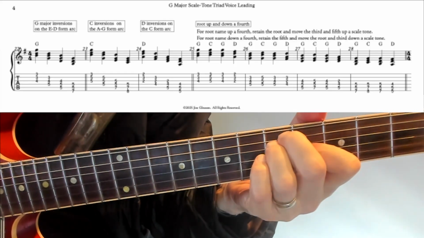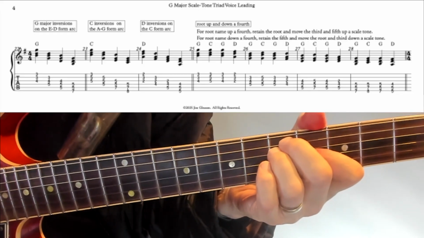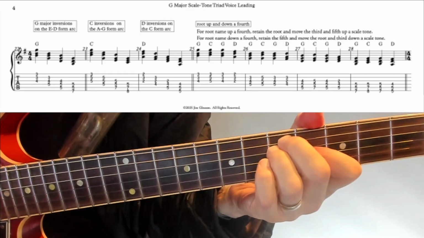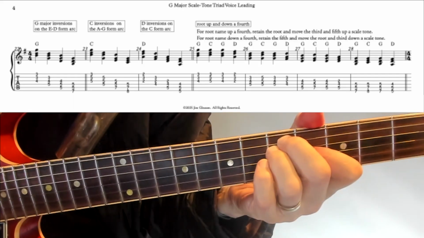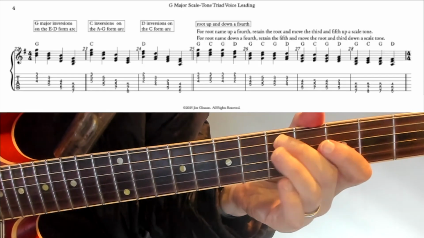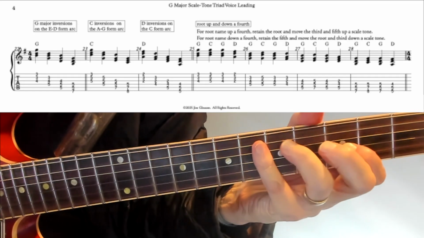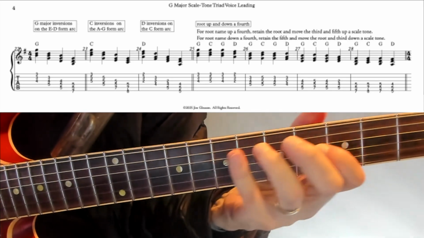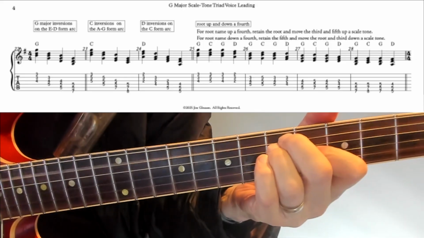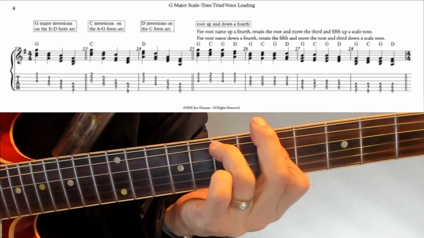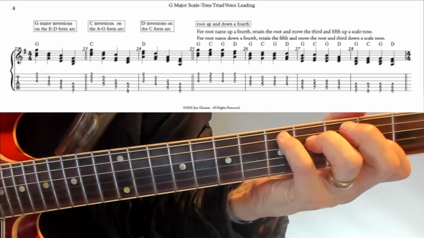And then back to G, and to go to D, the root name is going down a fourth, G, F sharp, E, D, down a fourth. But in the voice leading, the fifth stays the same, that's fifth, root, third, and the other two notes go down a scale tone, like this. Sorry, wrong position. So G, C, G, D.